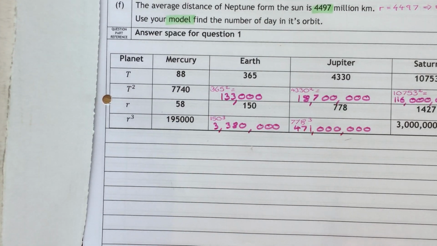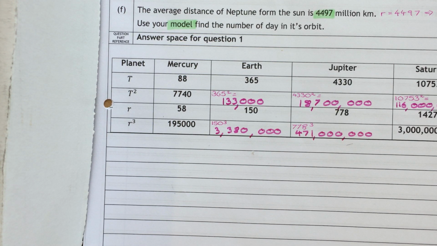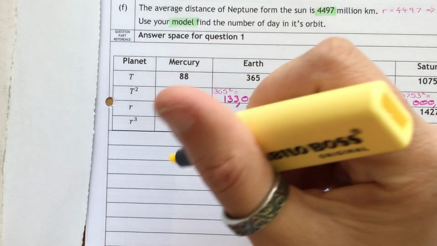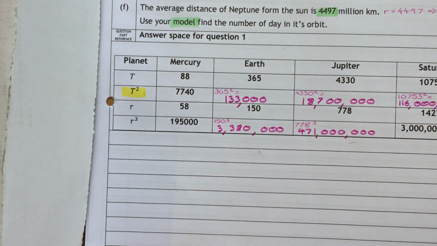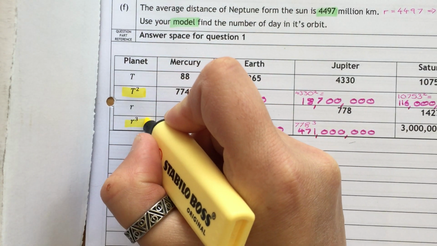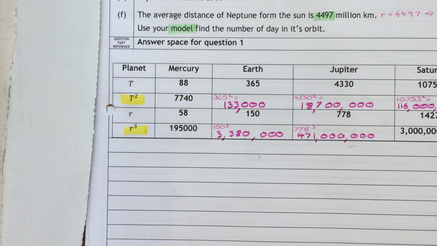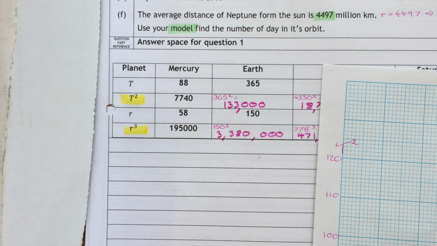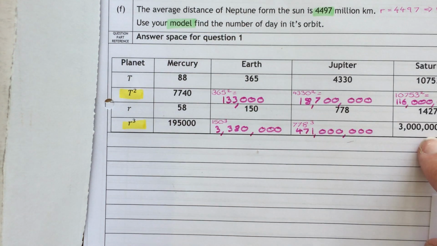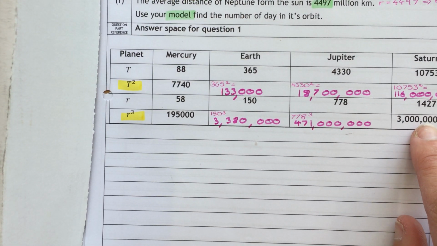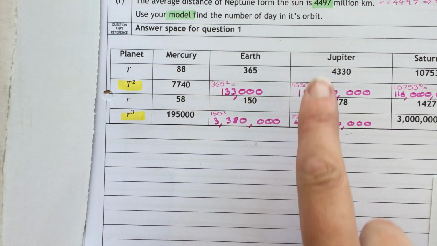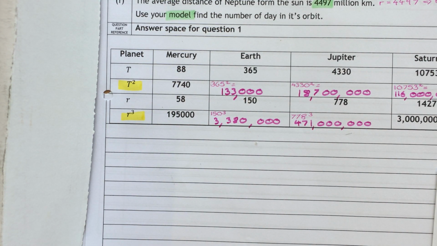So we then use this information to be able to plot our graph, and we are plotting t squared. So this one is going on our x-axis and this is going on our y-axis. So what you'll find is you've got this one, which is miles out, and these two, which are very much squashed right at the beginning.